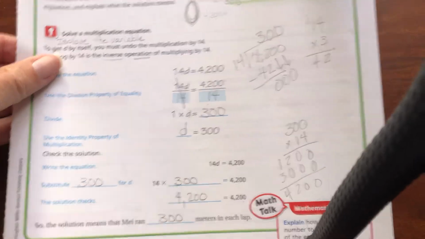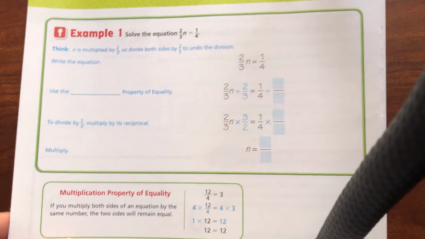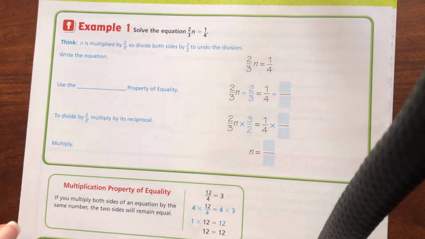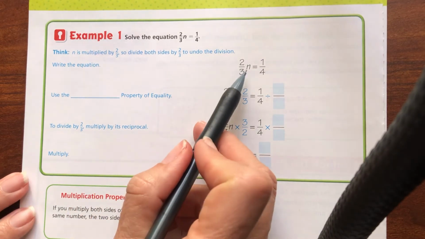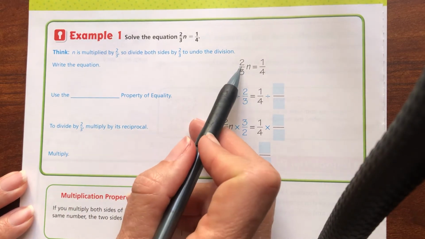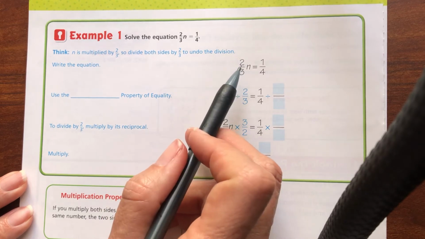All right, let's take a look at the back side. So basically, today's lesson in a nutshell is use inverse operations to undo the operation going on next to the variable. Isolate the variable, make a 1.